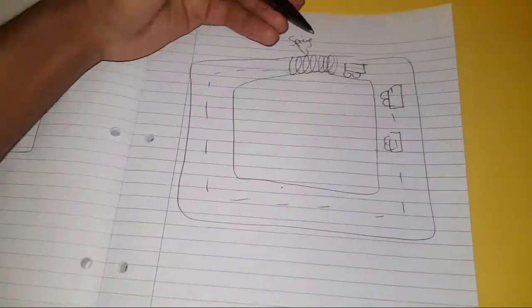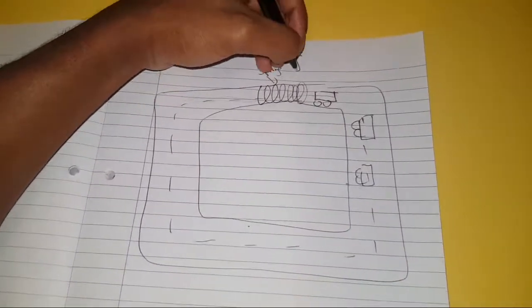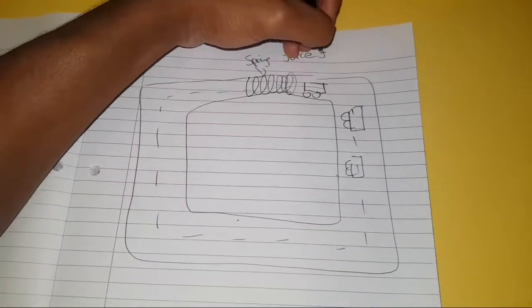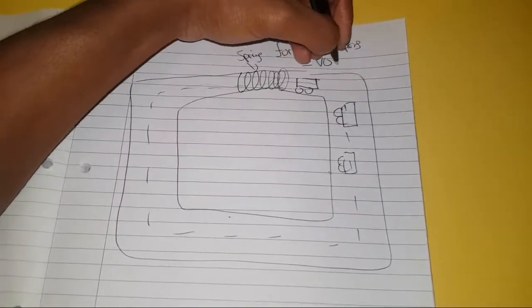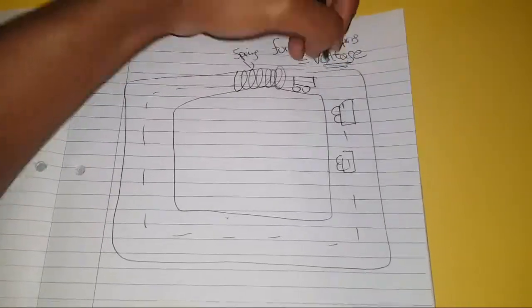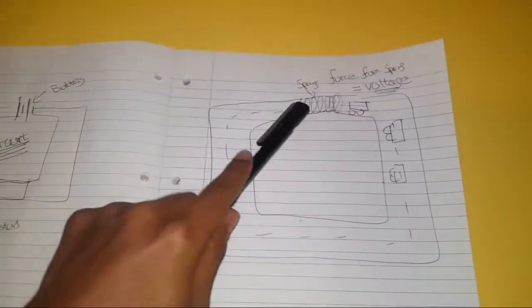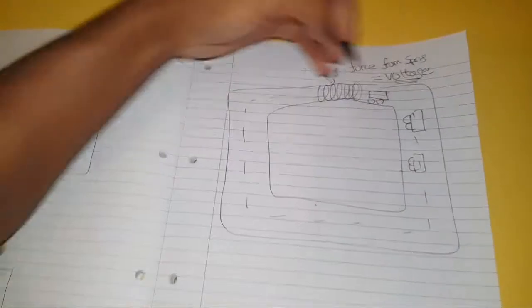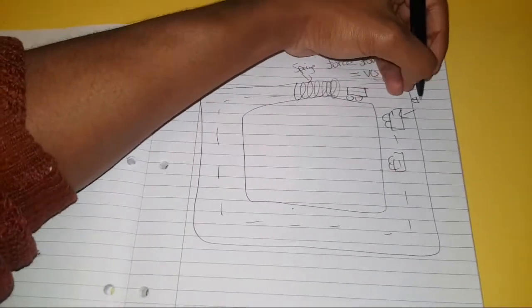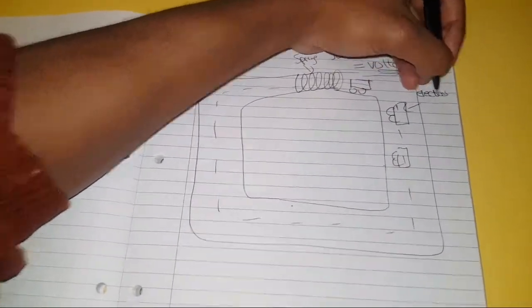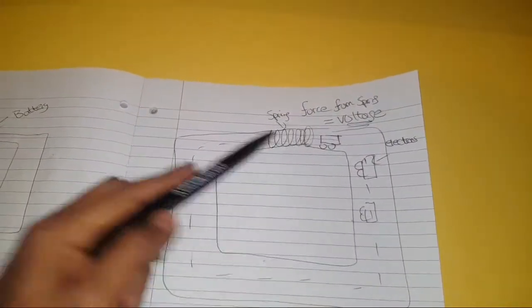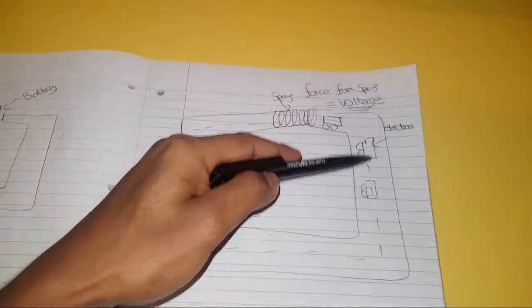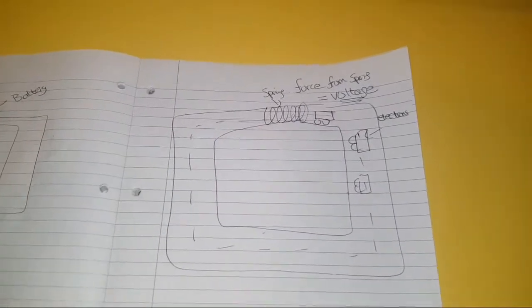Okay, that's good. This spring, I want you guys to look at the analogy. So the force from the spring is the same as voltage in electricity. So what the voltage does in electricity is the same as what the spring does to these cars here. And each car in electricity represents the electrons. So what I want you guys to understand once again is voltage is the force that pushes electrons around the circuit. Does that kind of make sense?